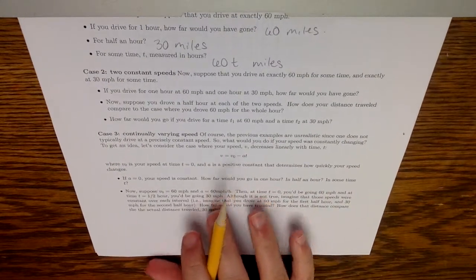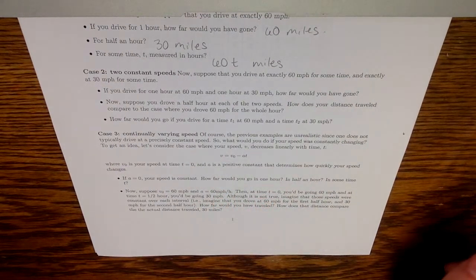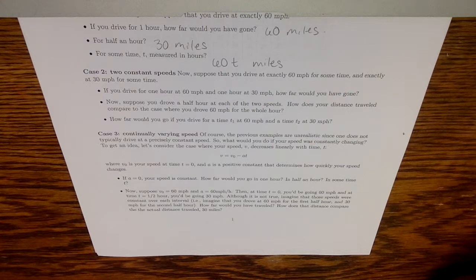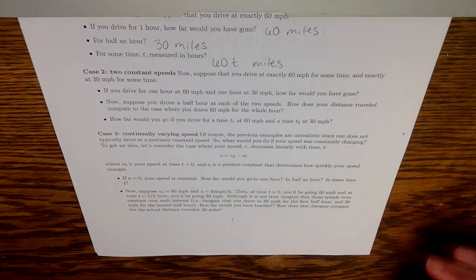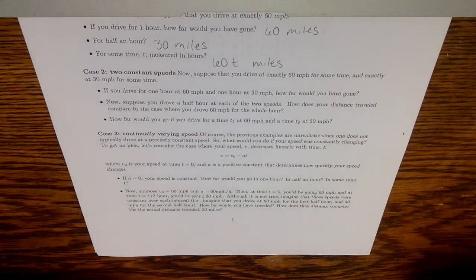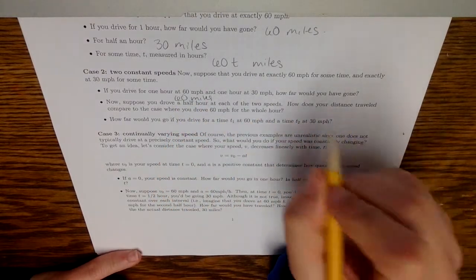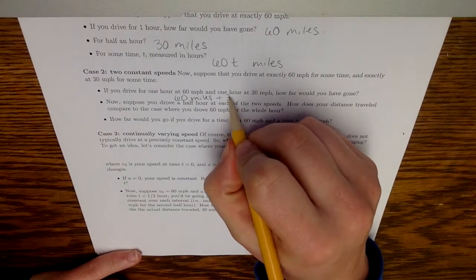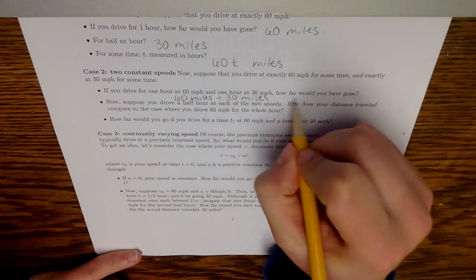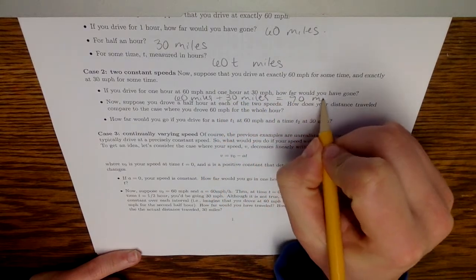Okay, so the next case is, suppose now that we have two constant speeds. So you somehow are able to say that you drive exactly 60 miles per hour for some time, and then exactly 30 miles per hour for some other amount of time. So if you drive for 1 hour at 60 miles per hour, you'll travel 60 miles. And another hour at 30 miles per hour, you'll travel another 30 miles. So total, you'll travel 90 miles.